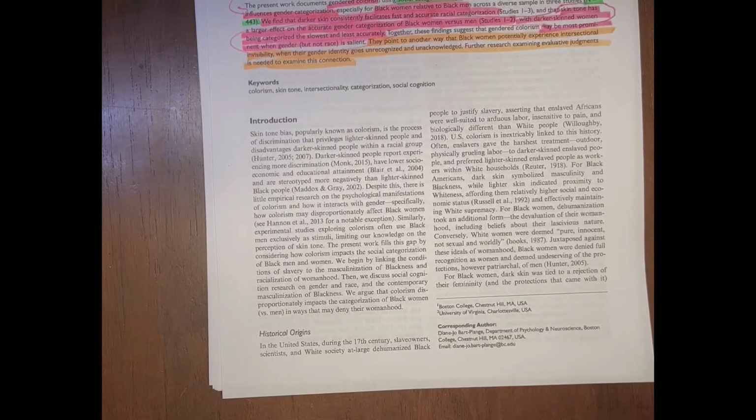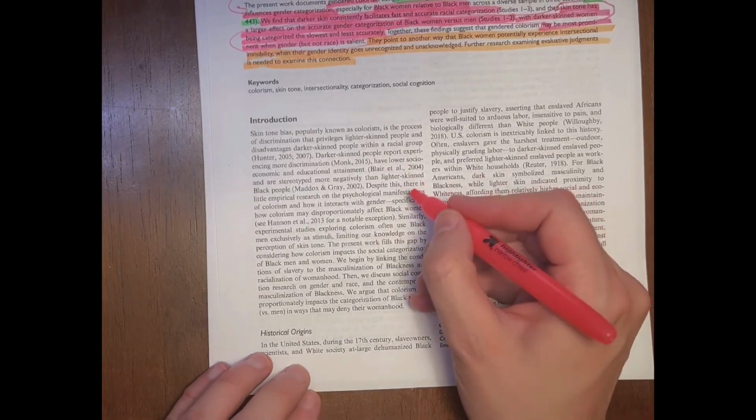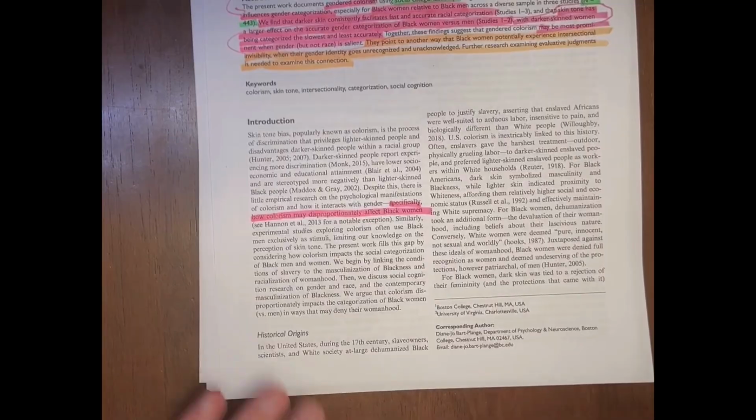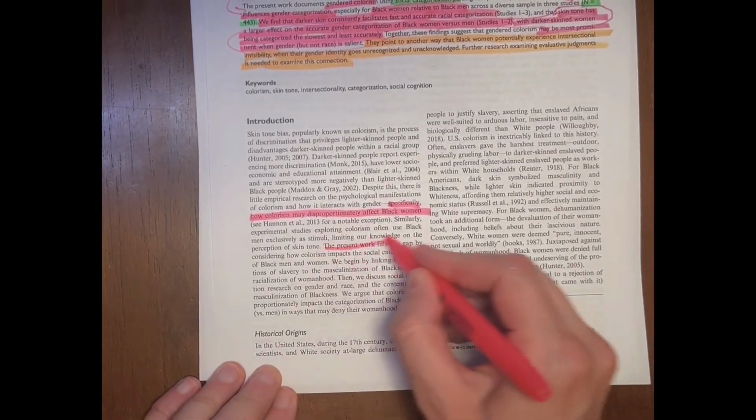I'm just going to highlight that again, just this idea that colorism in this paper is partially about how it may disproportionately affect Black women. That seems important. Similarly, experimental studies exploring colorism often use Black men exclusively as stimuli, limiting our knowledge on the perception of skin tone. The present work fills this gap by considering how colorism impacts the social categorization of Black men and women. And that's important too. I'm going to highlight that.